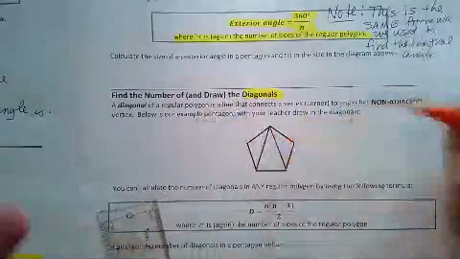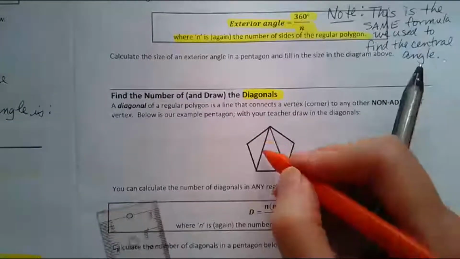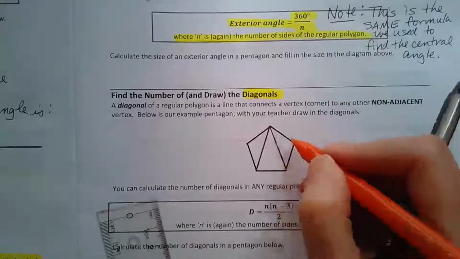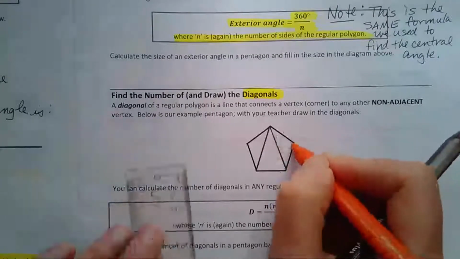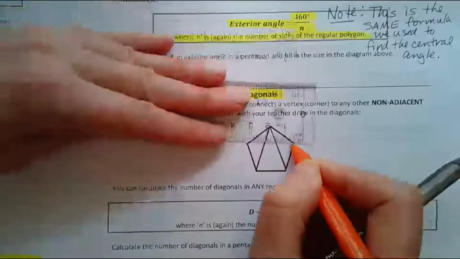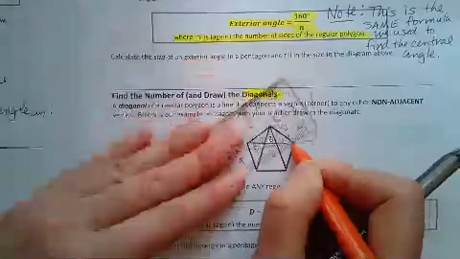Okay, and these two are already connected, so that doesn't count. So I have 1, diagonal 2. Okay, let's go to this vertex. This vertex is already connected, so I'm going to connect it across, and I'm going to connect it to this one.